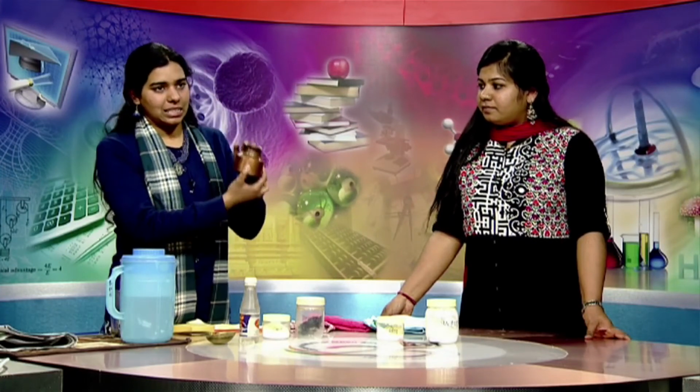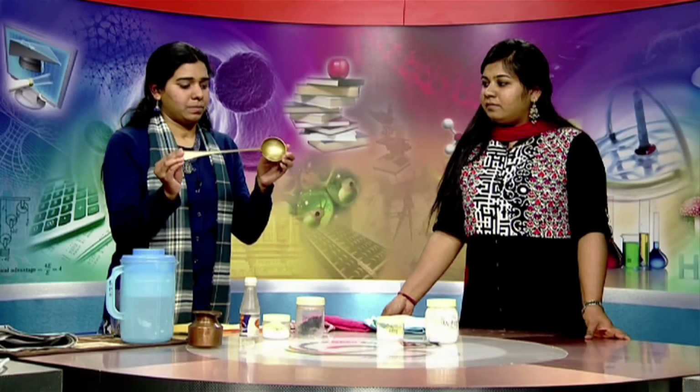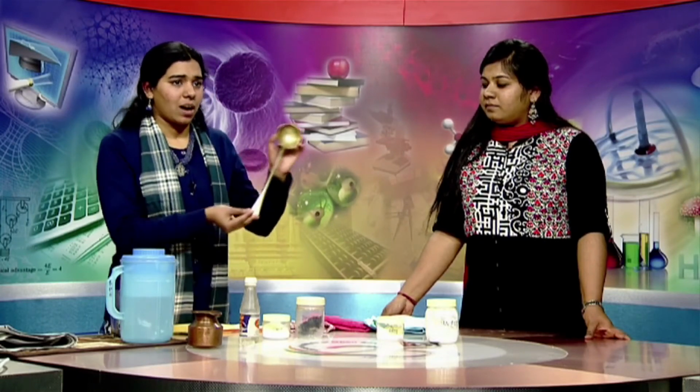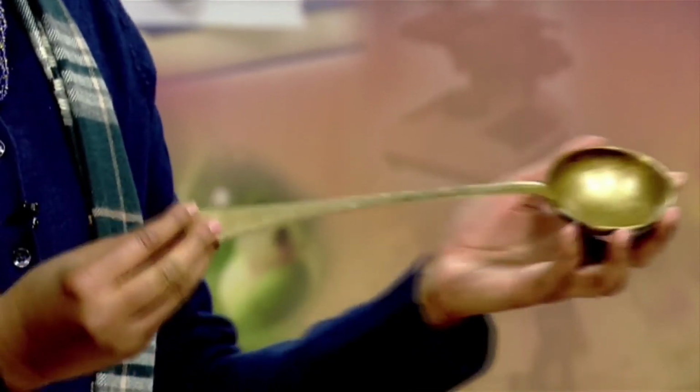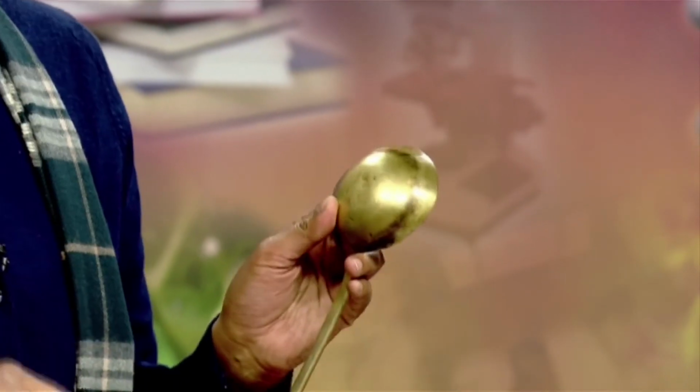Likewise you can clean the entire article for the copper, and the same procedure you have to follow for cleaning the brass utensil also. You must have seen these brass utensils at your nanny's place or at your mother's place. Earlier they were used in every cooking, but now they have been replaced with steel utensils. So for cleaning the brass article, you can see these black marks. We will follow the same procedure.